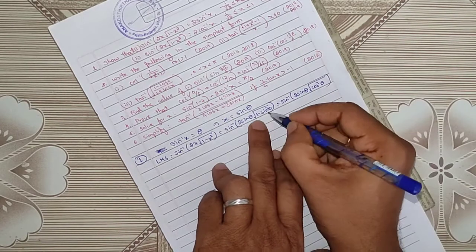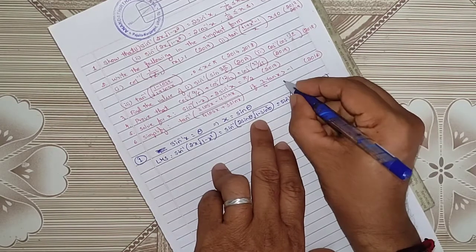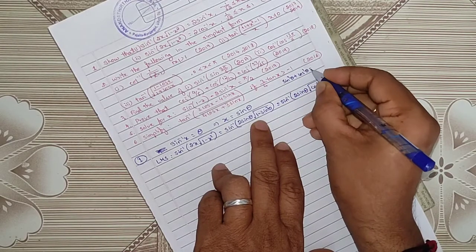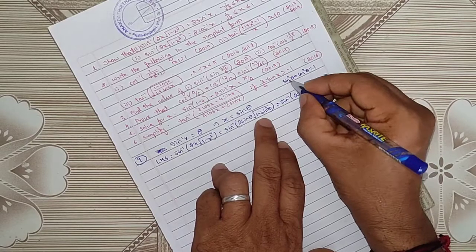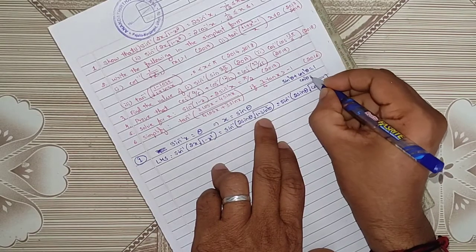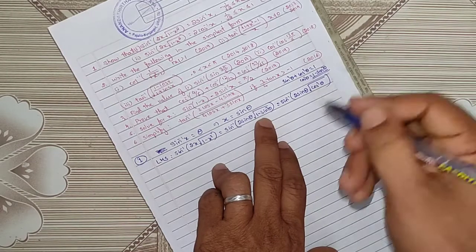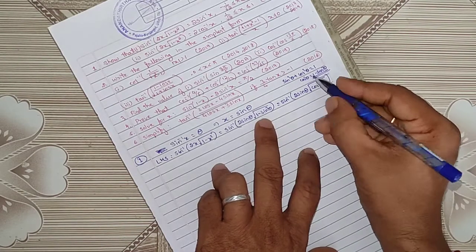You know this simple identity: sine square theta plus cos square theta equals 1, so cos square theta equals 1 minus sine square theta. In the place of 1 minus sine square theta I write cos square theta.